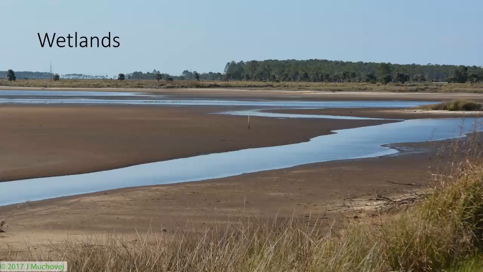Wetlands. Wetlands are places where water comes in, but it may also be dry at times. You're going to get a variation from time to time as to whether or not it's very wet or very dry. This is a wetland near St. Marks, Florida. And you can see in this particular case, you don't have a lot of water in there right now, but this will fill up and it will get to be totally full. But you see the depth of the water is not going to be that great.